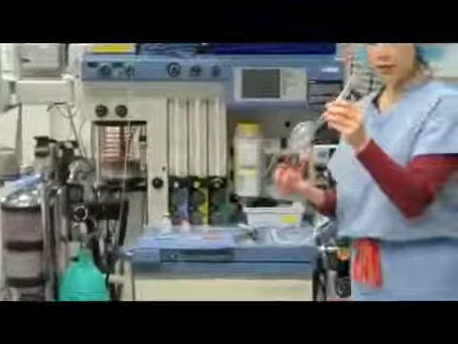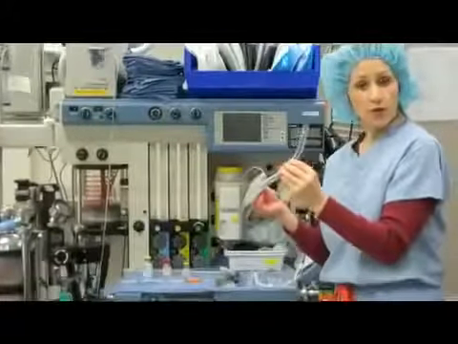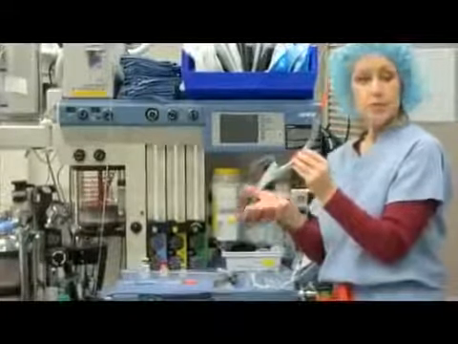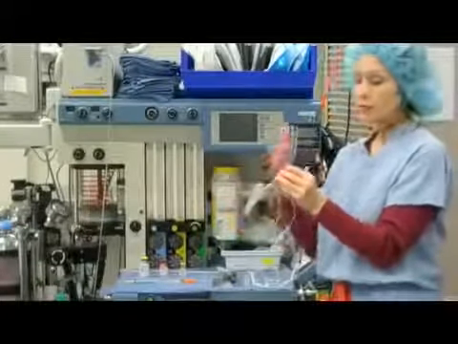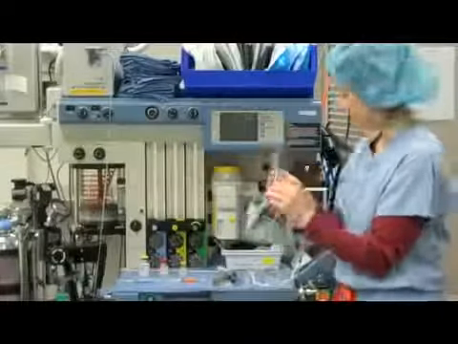This is called a laryngeal mask airway, or LMA. It is placed in the mouth, down and above, and it sits right above the vocal cords, and it allows the patient to breathe gas easily in and out through this device.